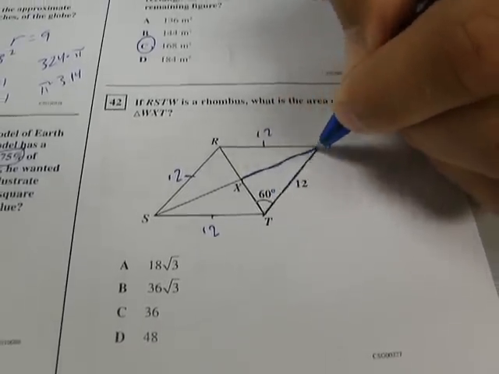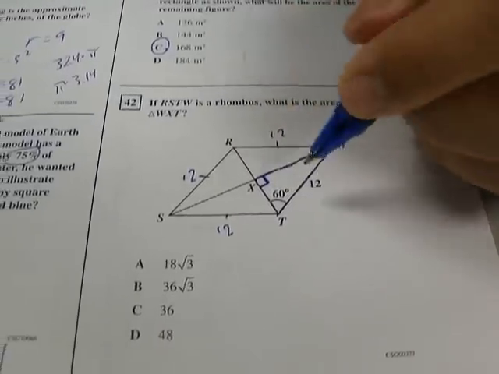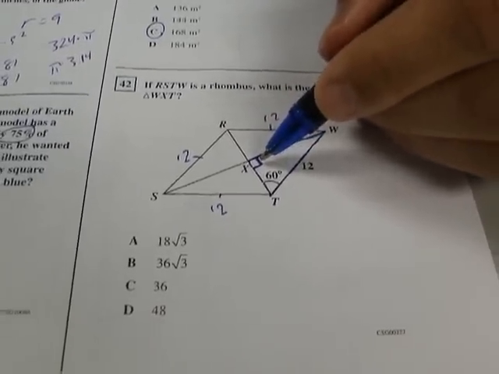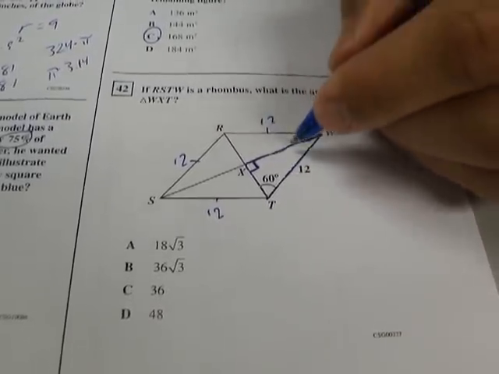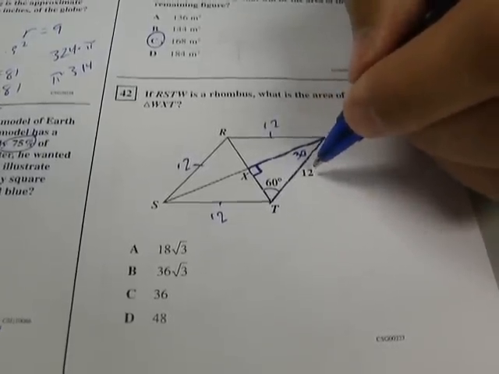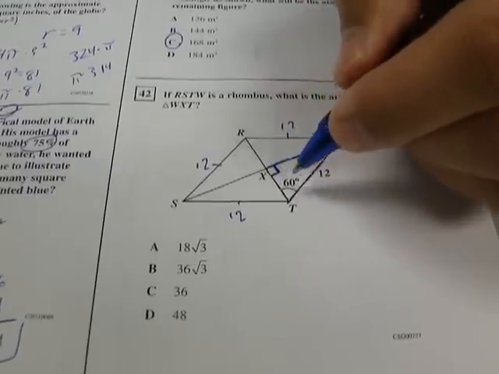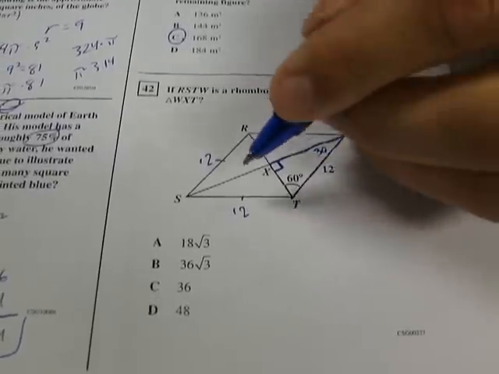One thing you got to remember about a rhombus is that the diagonals are perpendicular. Therefore, this is 90. If you think about this, if this is 90 and this is 60, then this has got to be 30. And if this is the hypotenuse, and the hypotenuse is 12, then A has got to be exactly half of that, because in the 30, 60, 90, C equals 2A.